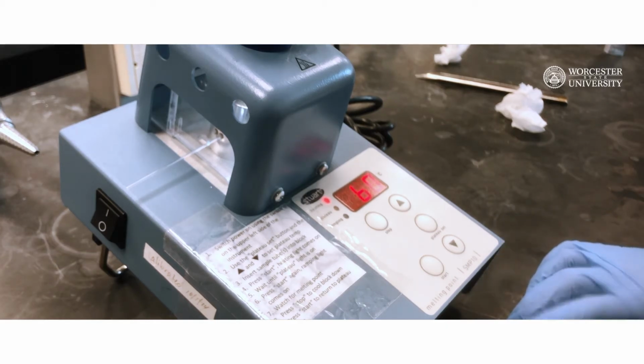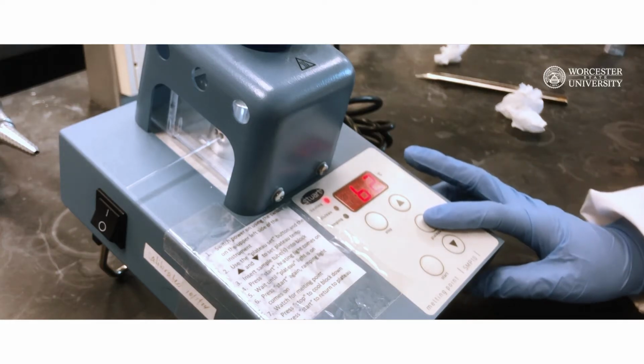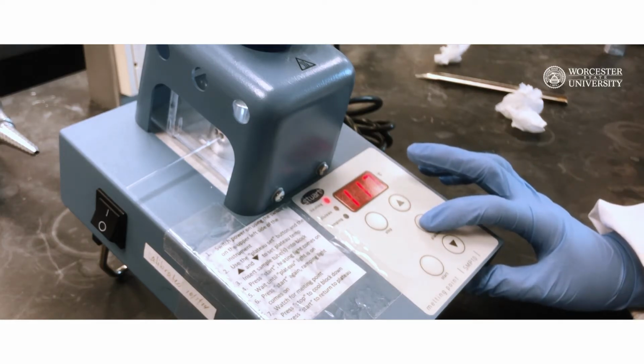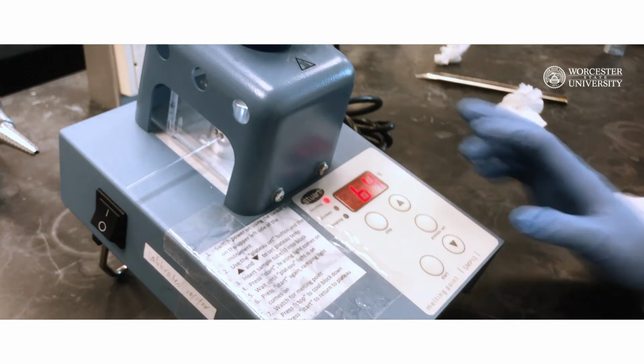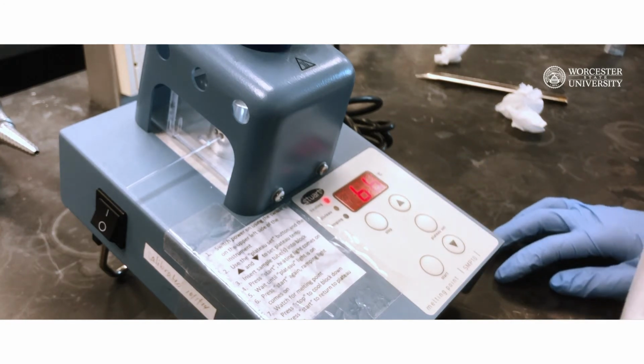If you need to recheck the plateau temperature during operation, you can do so by simply pressing and holding the plateau set button. This action will not interfere with the operation of the apparatus.